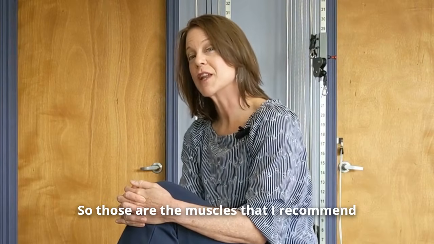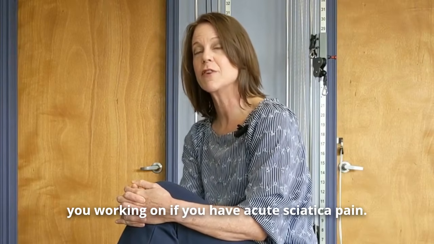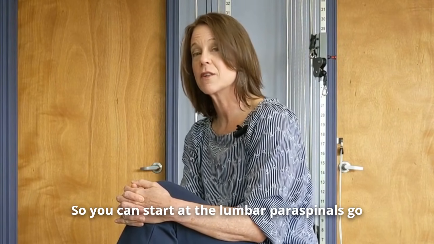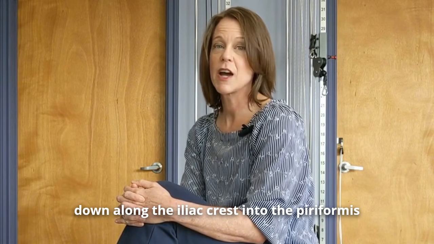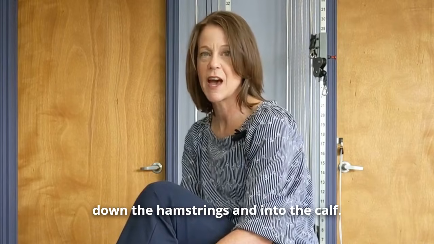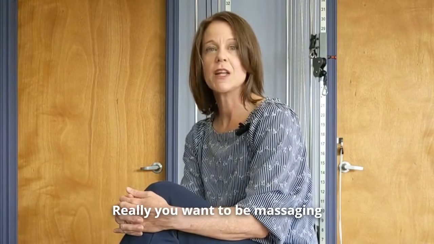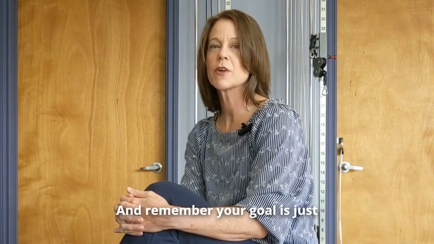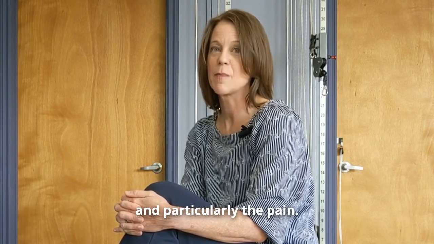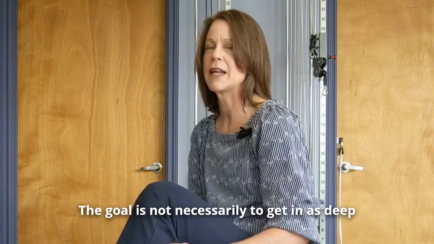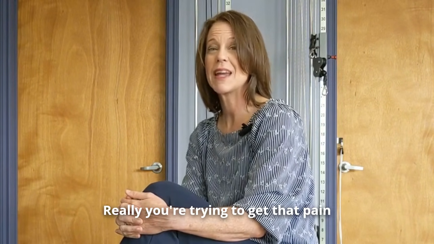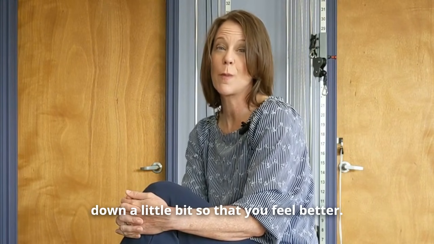So those are the muscles that I recommend you work on if you have acute sciatica pain. You can start at the lumbar paraspinals, go down along the iliac crest, into the piriformis, down the hamstrings, and into the calf. Really, you want to be massaging any of the muscles that feel tight. And remember, your goal is just to decrease some of the tension and particularly the pain. The goal is not necessarily to get in as deep as you can and work out all those knots. Really, you're trying to get that pain down a little bit so that you feel better.